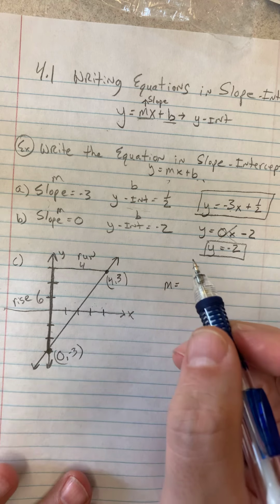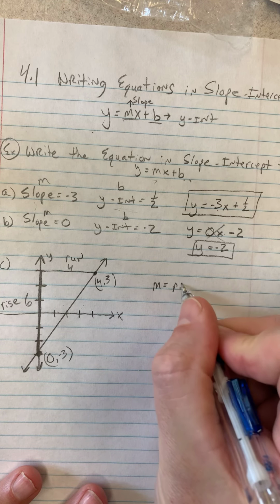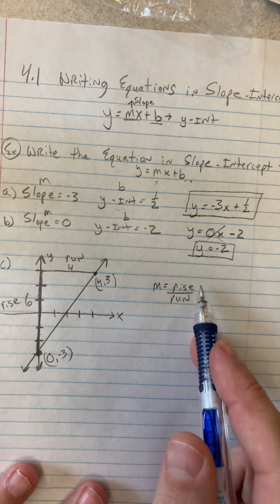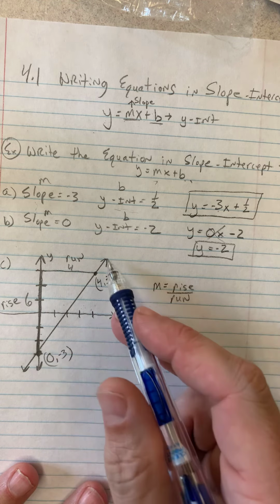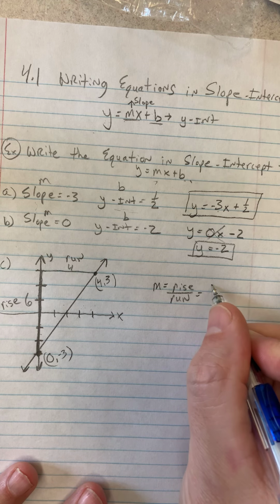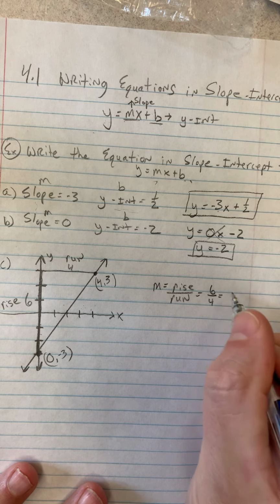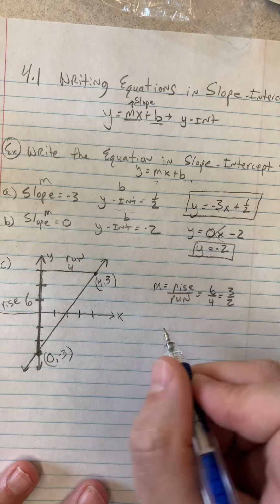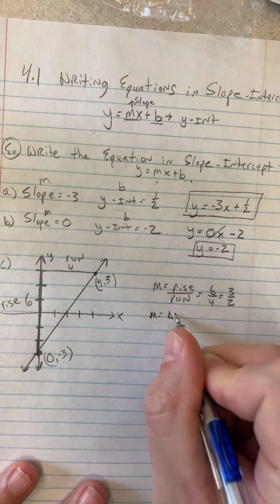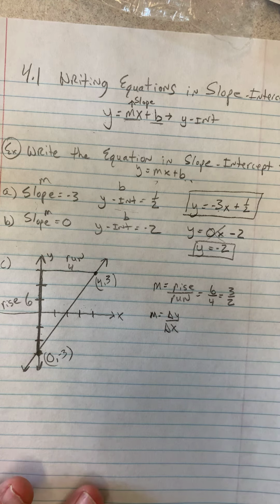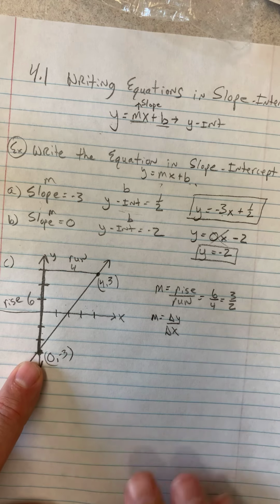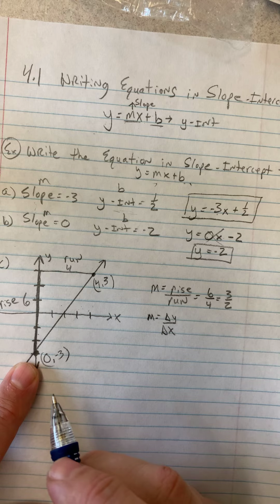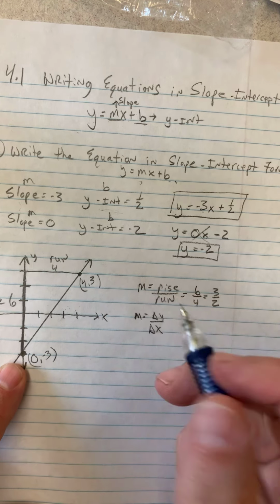Change in y over change in x. I like using the graph when I know I can get my rise over my run. My slope is positive, and it is a rise of 6, a run of 4, which reduces to 3/2. You can certainly get it that way. Or I could also do change in y over change in x, because I don't necessarily have to have the graph to get it. You've got points that lie on this line.